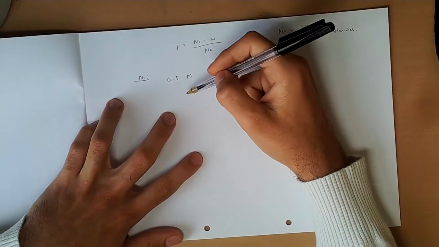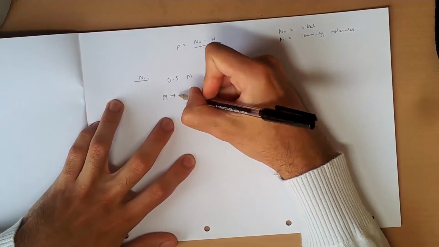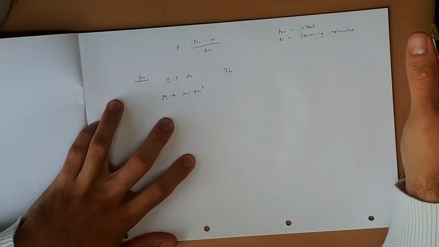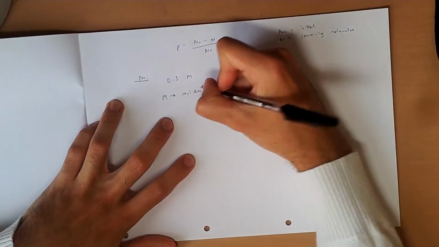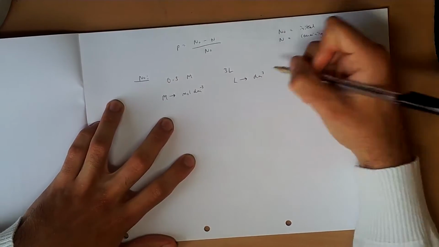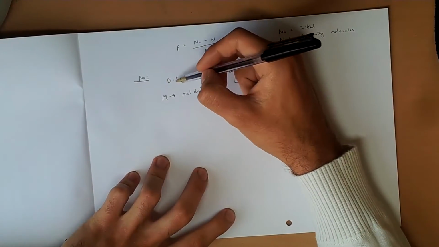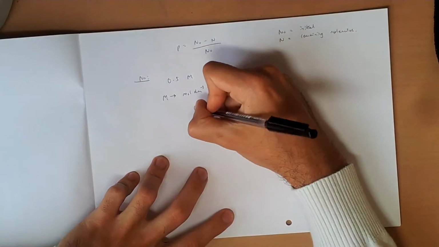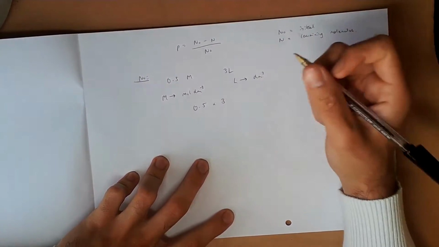So considering the molar unit, a molar is the equivalent of a mole per decimeter cubed, and a litre is the equivalent of just a decimeter cubed. So a litre is just 1 decimeter cubed, and from this we essentially see that we have 0.5 moles per every litre, so the total amount we have will be 0.5 times 3.